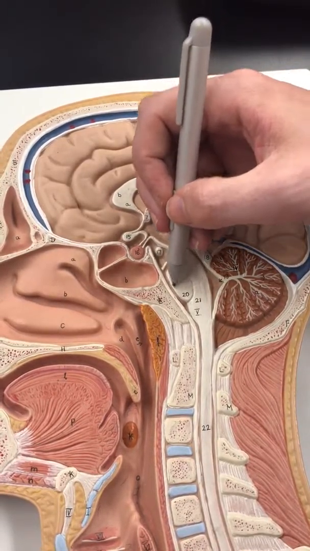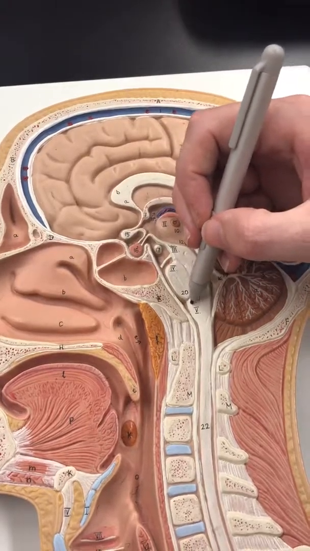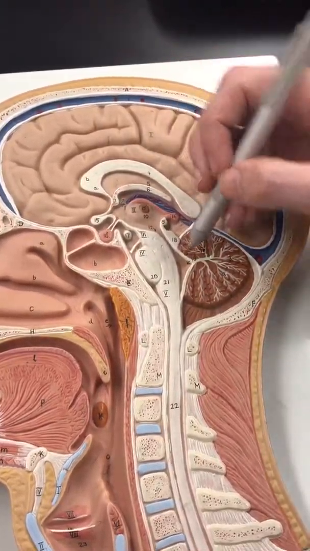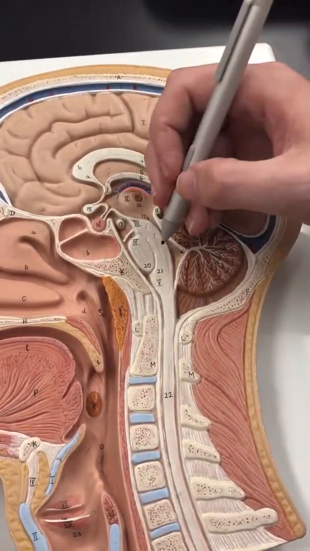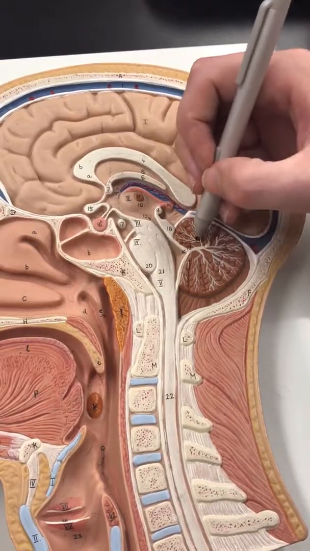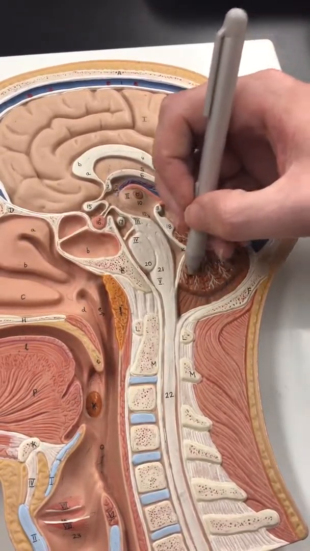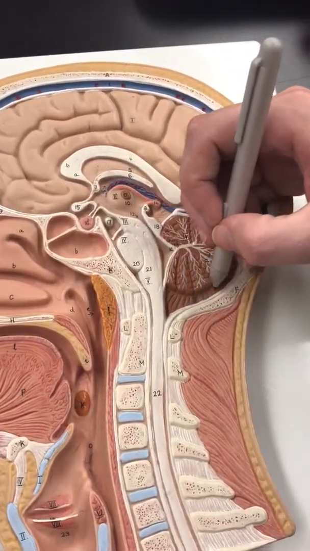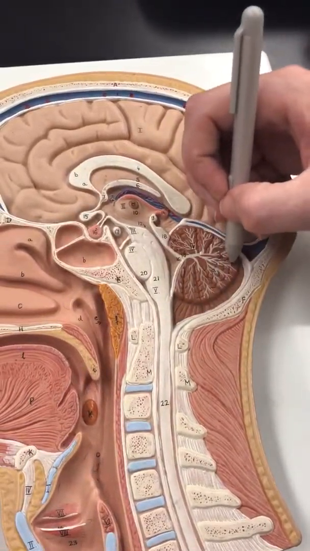And then you can see the hindbrain, which is the pons, medulla oblongata, and the cerebellum. And then you get the spinal cord. And if you look at the cerebellum, you can see it's got arbor vitae, which is the white matter, like a tree, and it's got these grey areas, which are called folia.